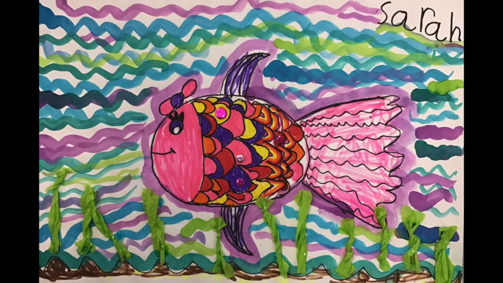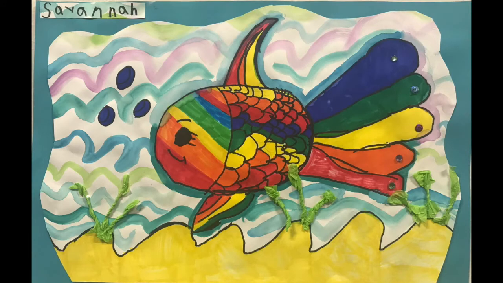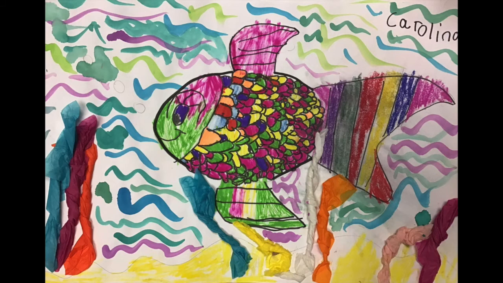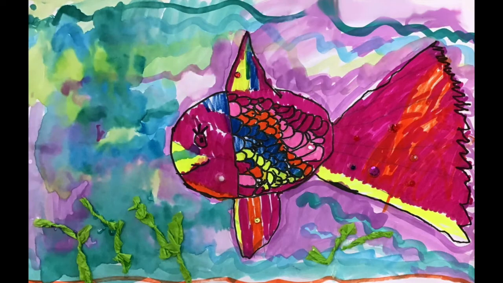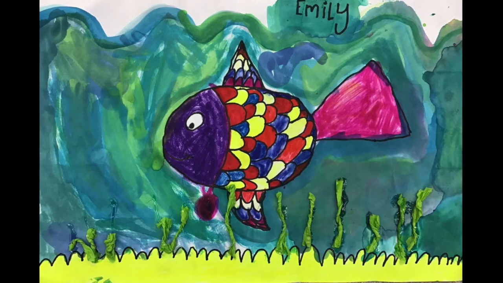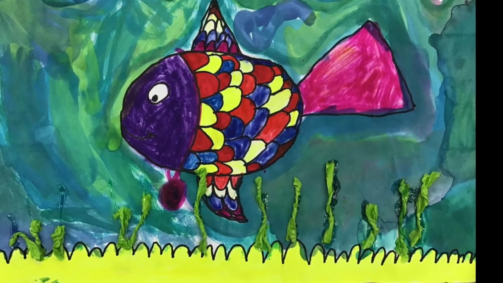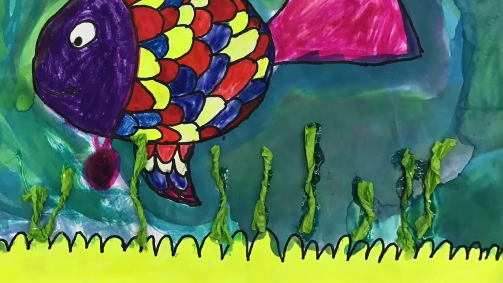Let's look at how some students did the water in their pictures. Wavy lines, stripes, repeated lines, wiggly lines. Those are some ways that the water was colored in. This student colored in every inch of their water. They filled it in with all the cool colors, blues, greens, and purples. That's a great idea. When you're ready for the seaweed, can you figure out what these students used to create that seaweed?